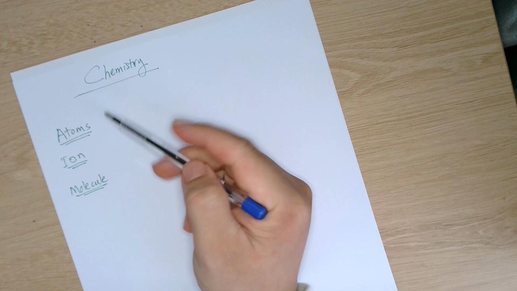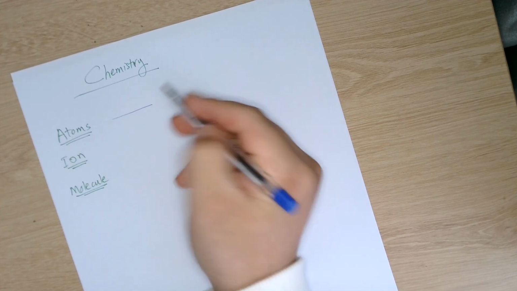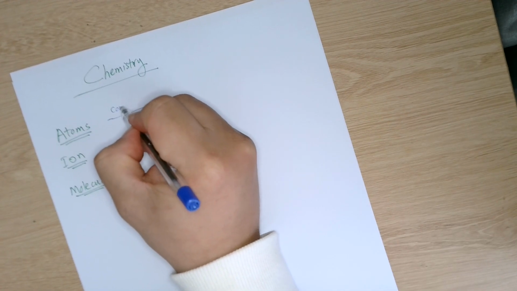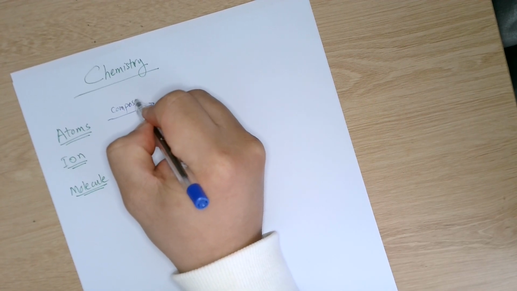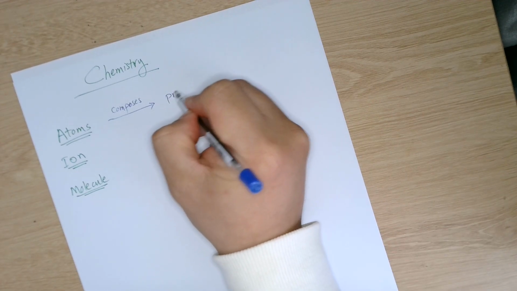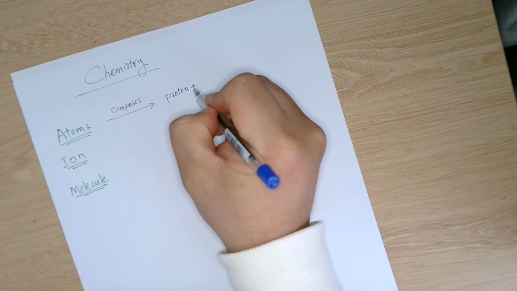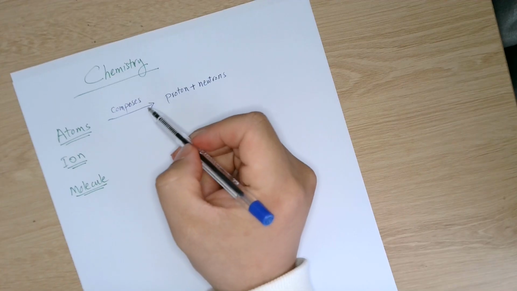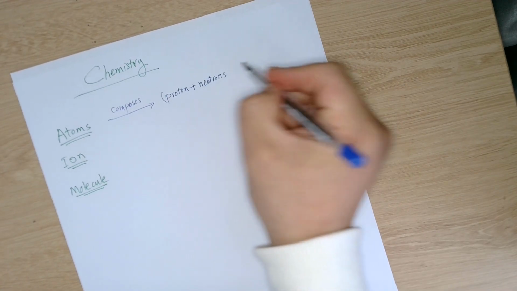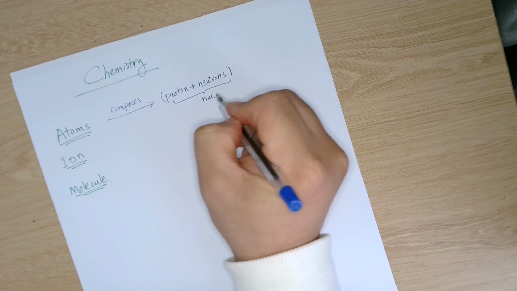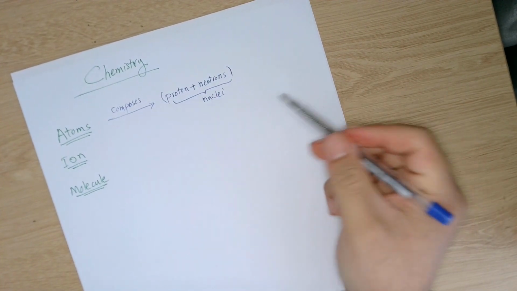It has a nucleus. What is it? It has a nucleus in the atom, and the atom is composed of protons plus neutrons. What are protons and neutrons? This is the nucleus. What is the nucleus? I'll explain in a bit.